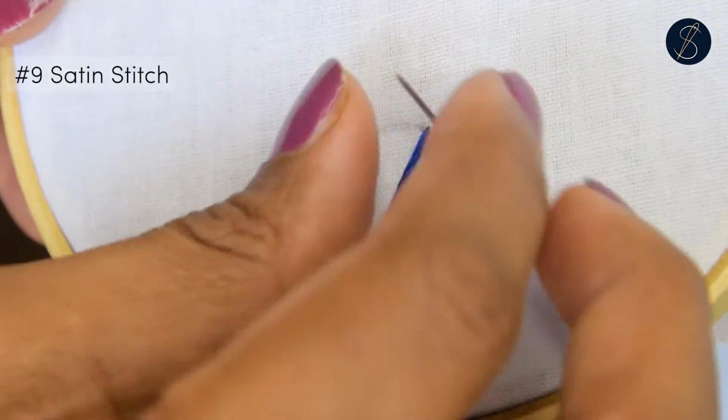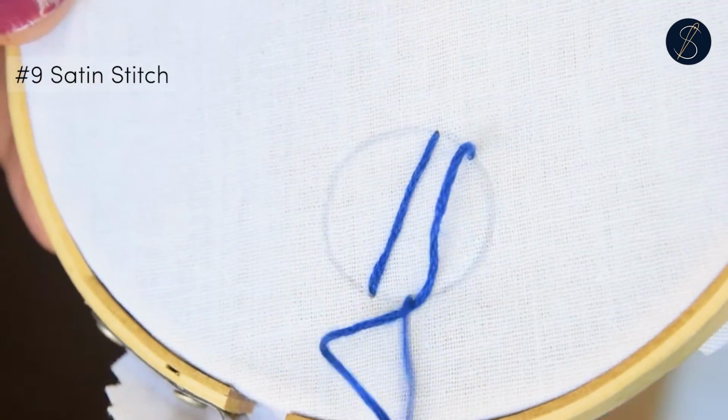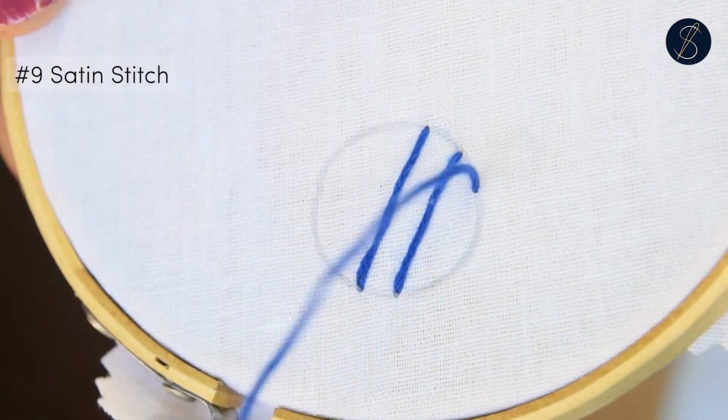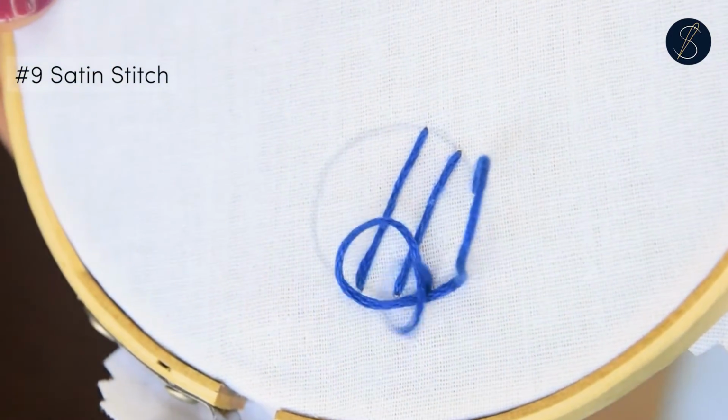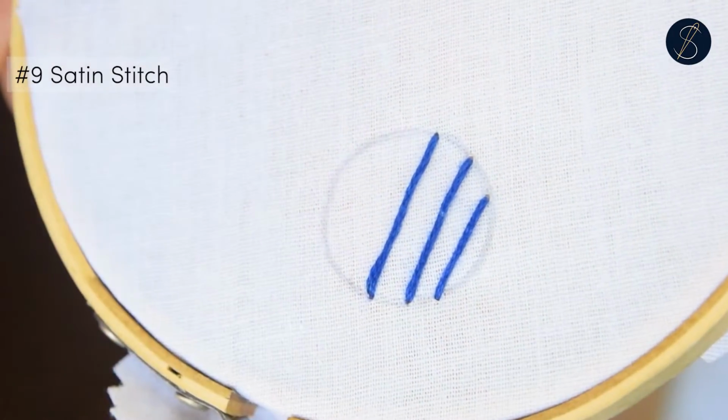The first one is to try outlining the pattern with a straight stitch like the stem stitch or the back stitch, and then start working the satin stitch. This helps in keeping the edges neat. However, this is just an option.